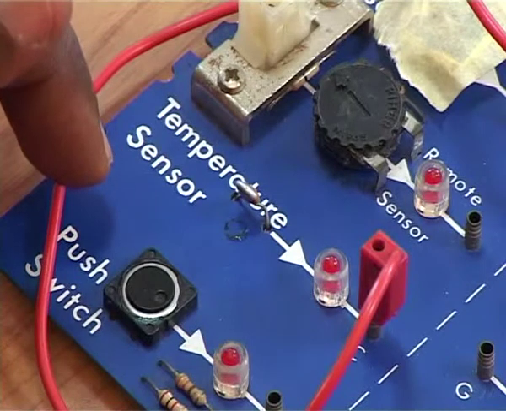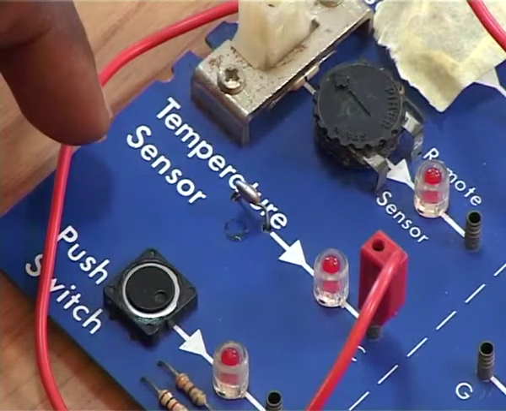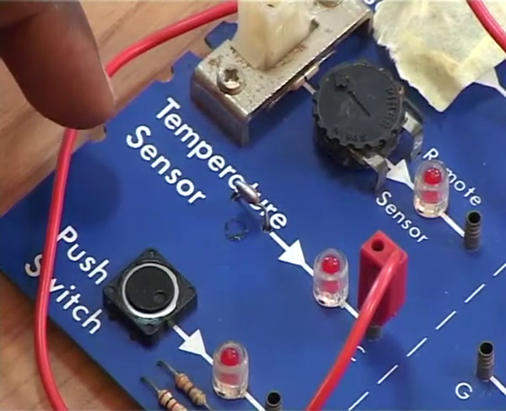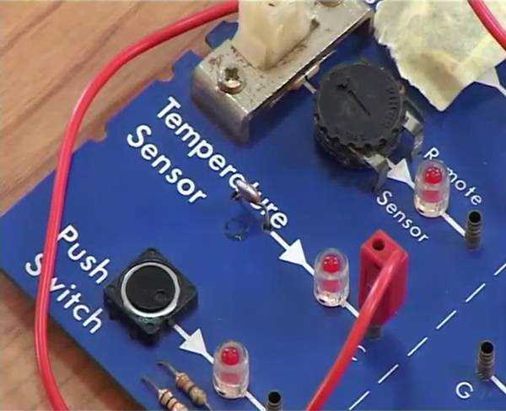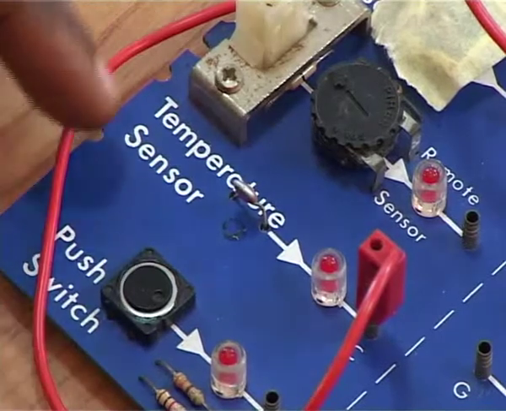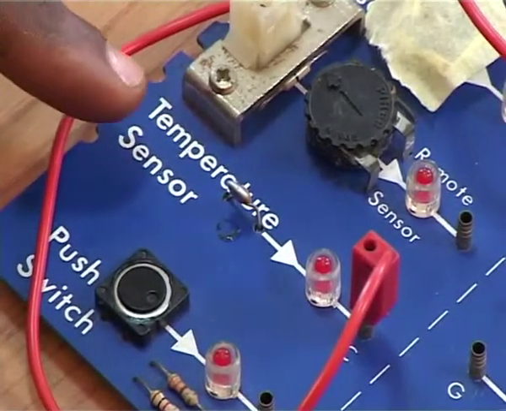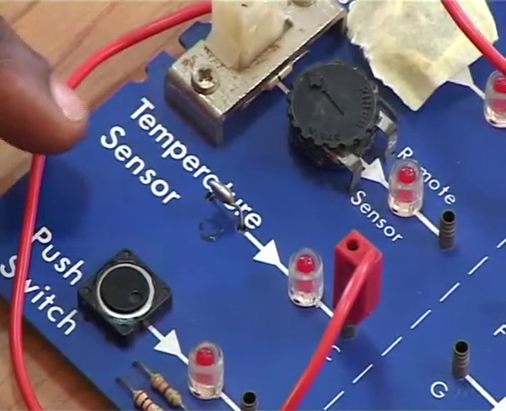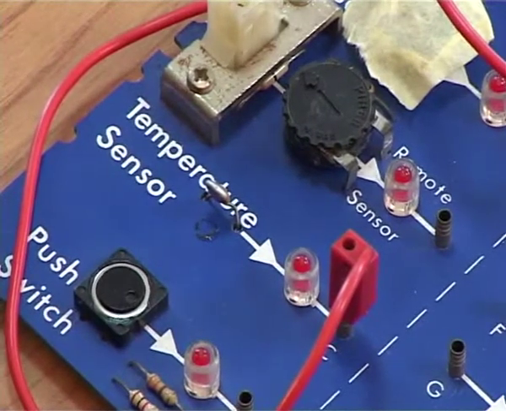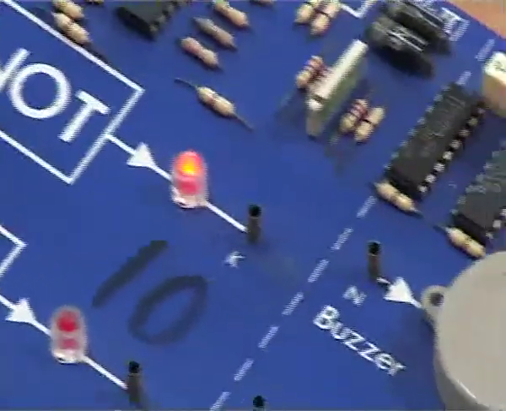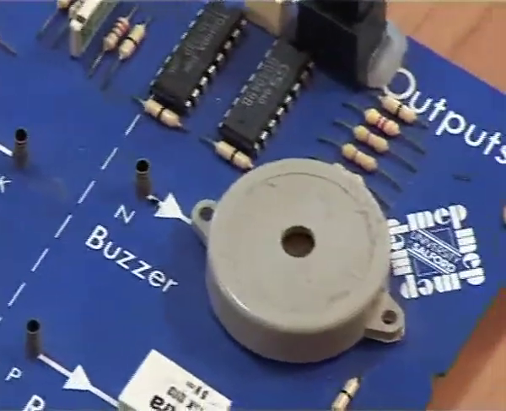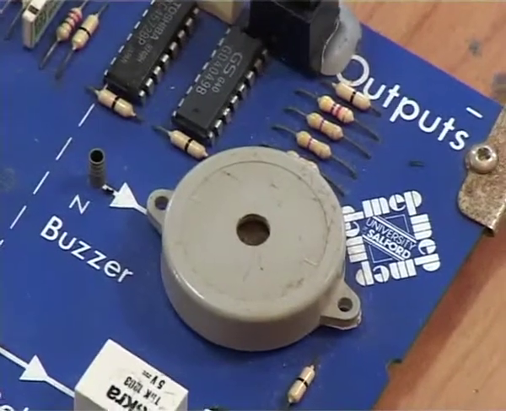So if we liken it to our hatchery, this means that when the temperature in the hatchery goes low, the temperature sensor is able to detect it and then sends an input which is low to the NOT gate, and then our buzzer sounds, indicating to us that the temperature in the hatchery is low.